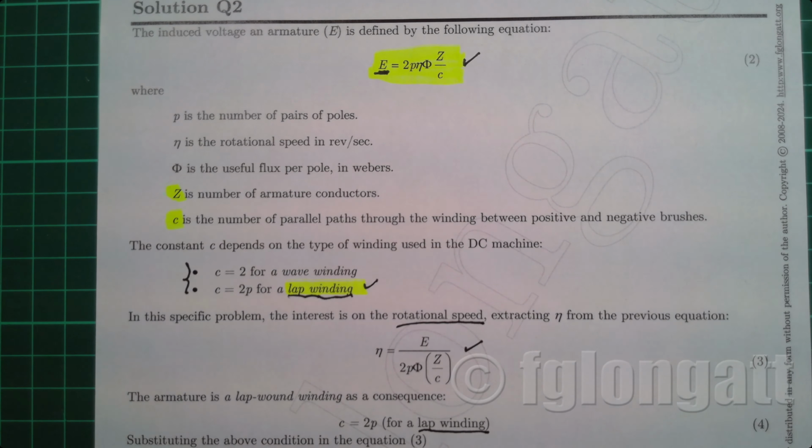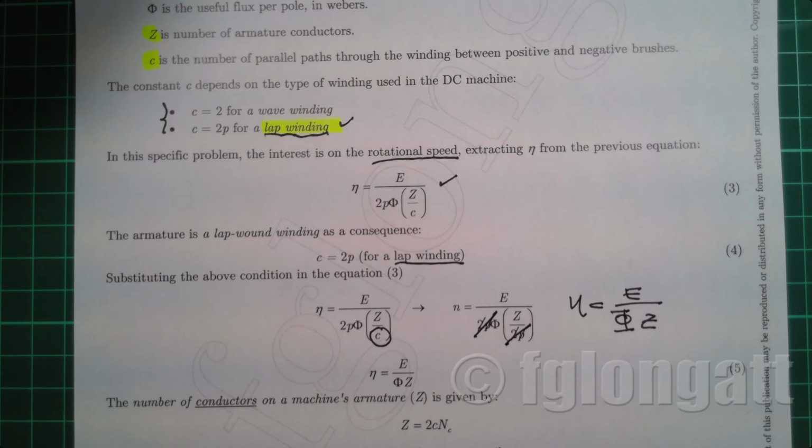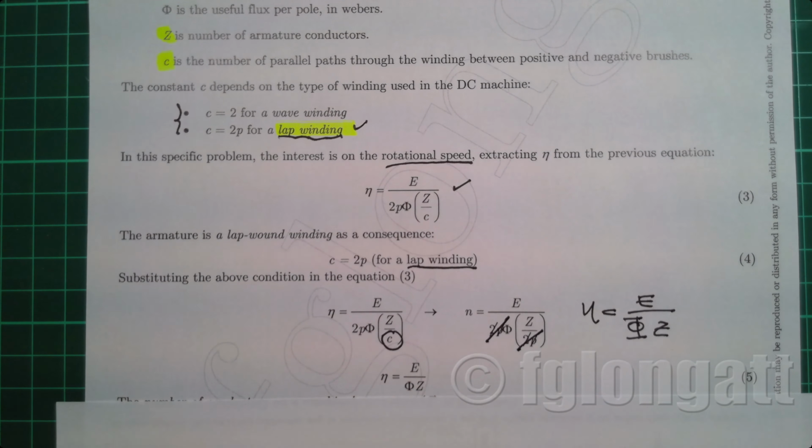Now the rotational speed is basically the induced voltage divided by the flux per pole multiplied by Z. That is what I am presenting over here in equation number 5.